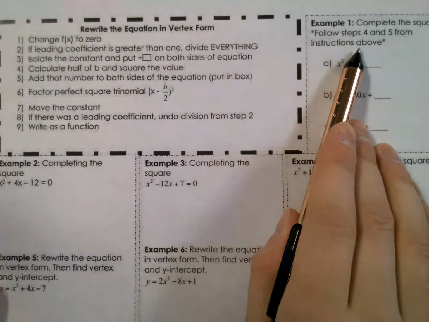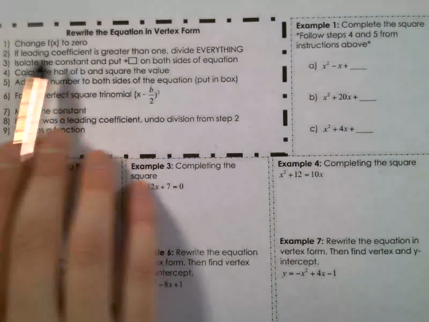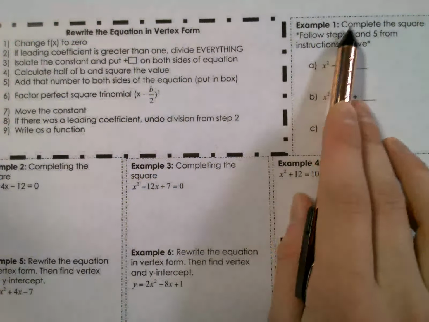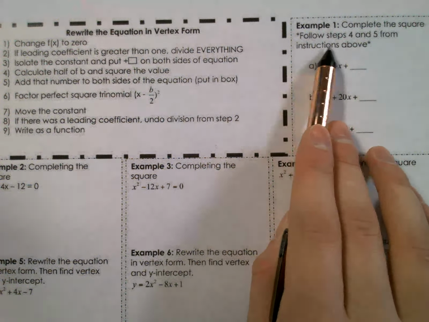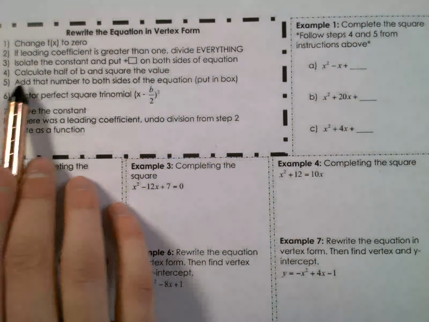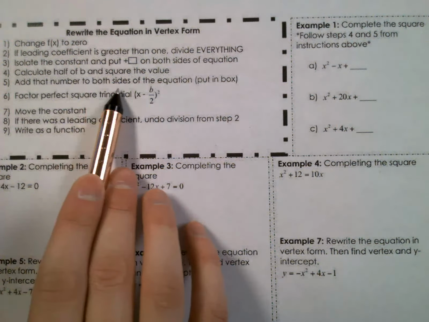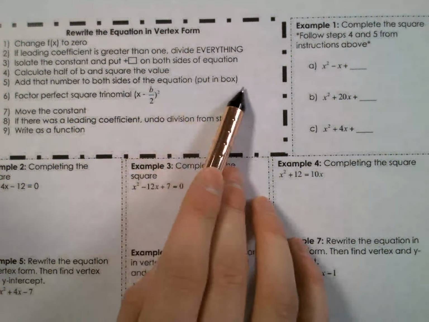So let's take a look at these examples up here at number 1. This right here is a comprehensive list of what you're going to be doing, your instructions. First, complete the square, following steps 4 and 5 of the instructions above. Calculate half of b and square the value. Add the number to both sides of the equation and put it in a box.